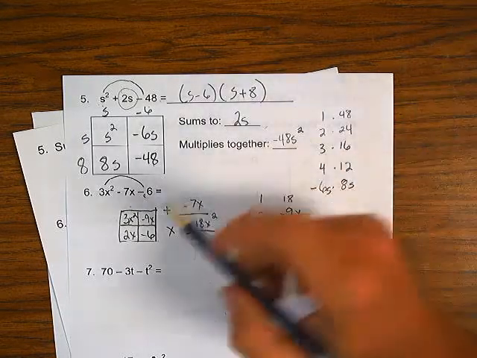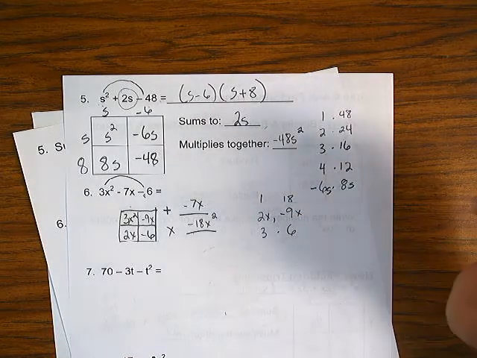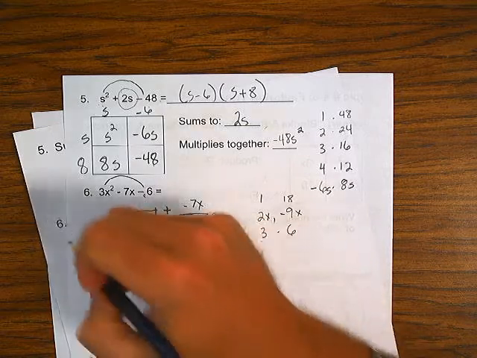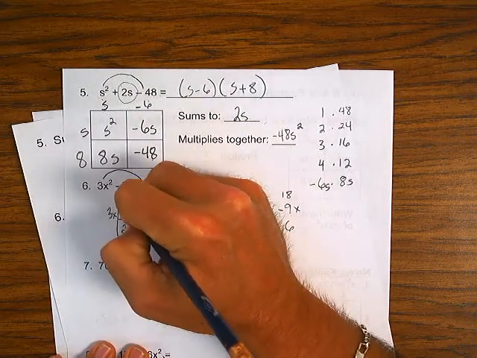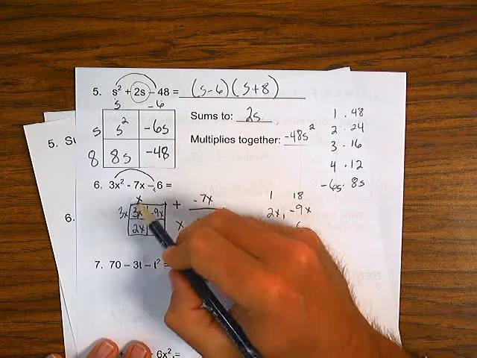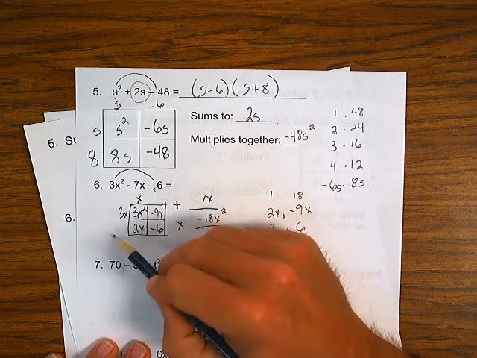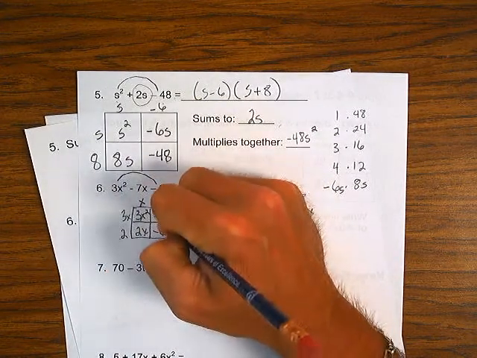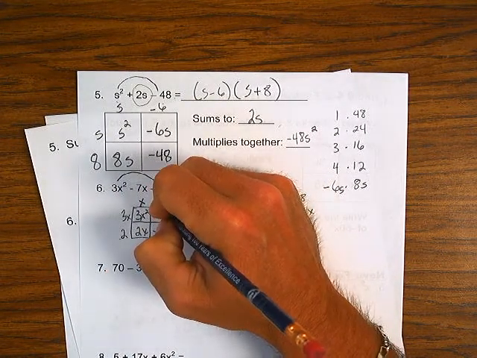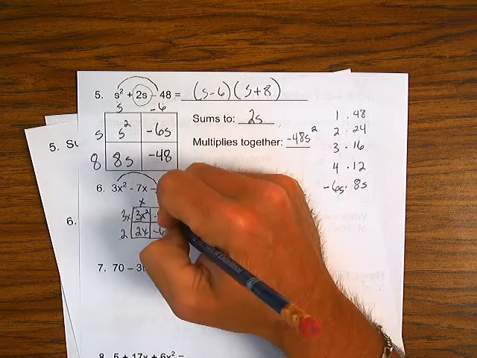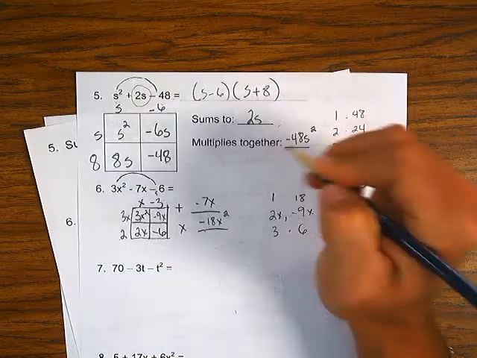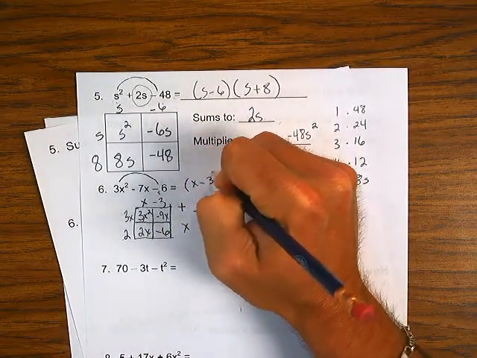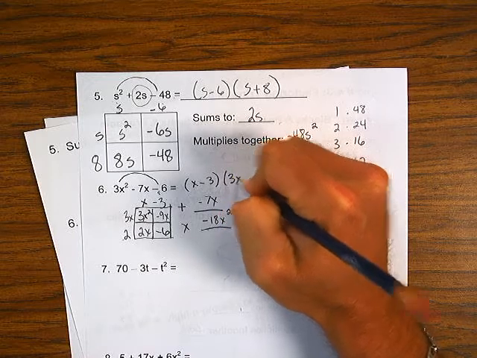3x and x. Where do I need to put the 3x? Do I need to put it on the top or the side? On the side. Okay, because 3x will not go into 2. X times what is 2x? 2. What times 3x is negative 9x? Negative 3. Good. Okay, so now my factors are x minus 3 times 3x plus 2.